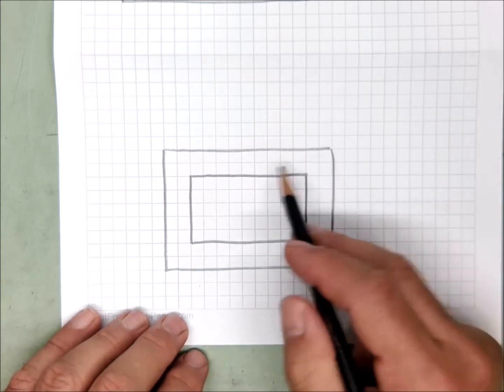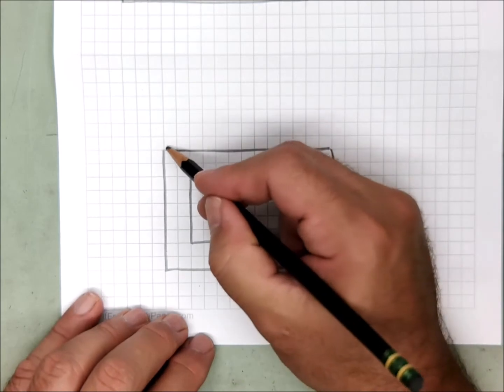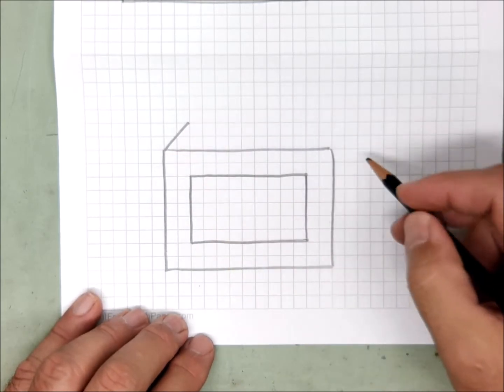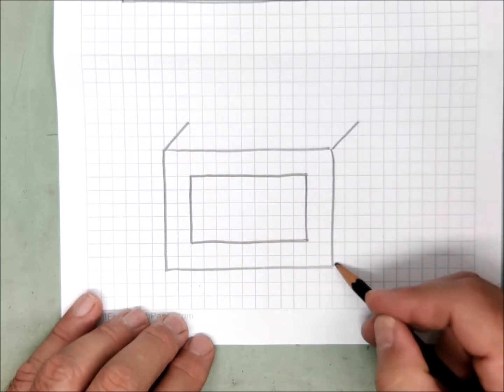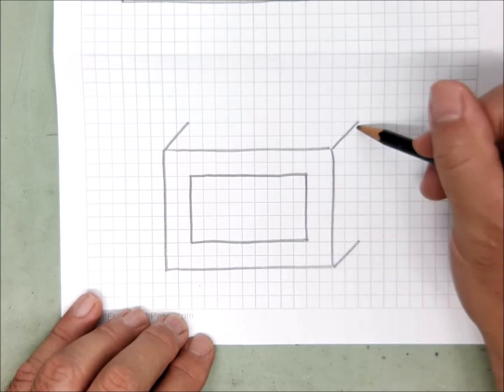So our shape looks like this from the front, but we know it has some depth. So I'm going to go back 2 squares for this one. Why 2 squares? Why not?